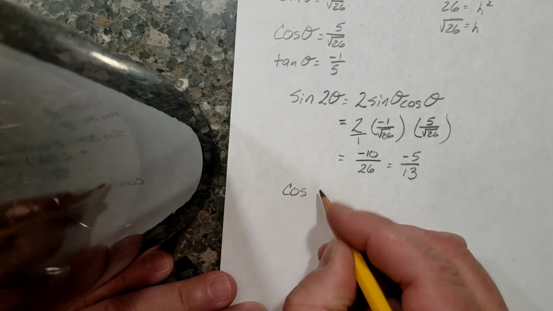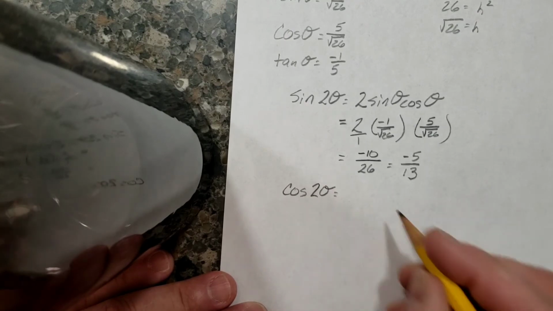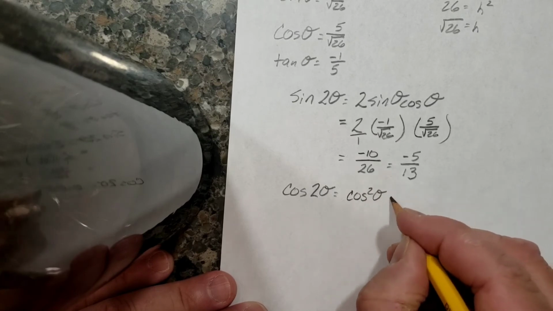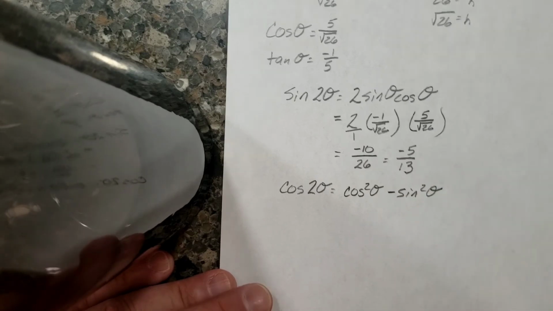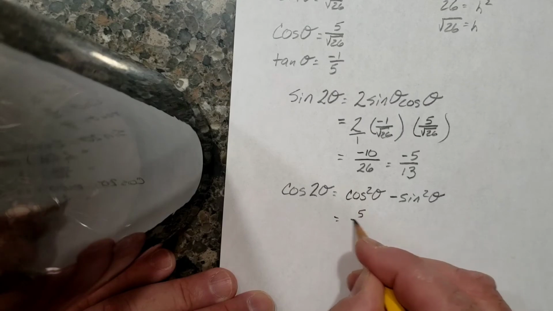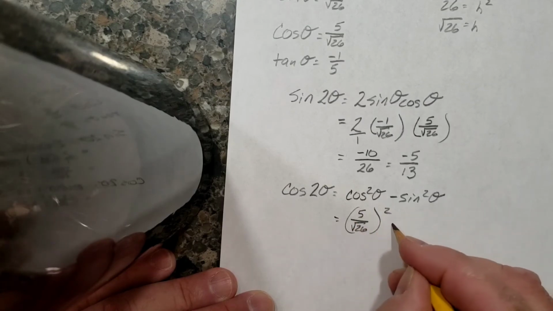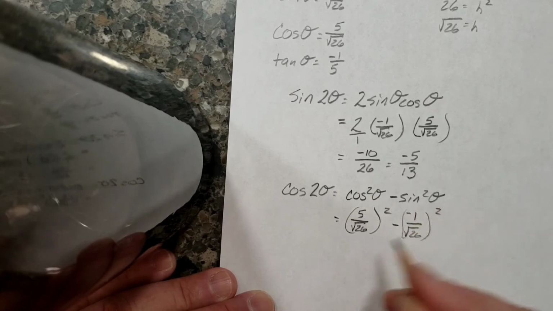Now for cosine, it doesn't matter which one I use. So I'm just going to use cosine squared theta minus sine squared theta. All right, and from there, our cosine, 5 over radical 26 squared minus -1 over radical 26 squared.